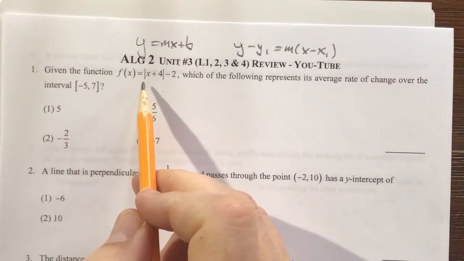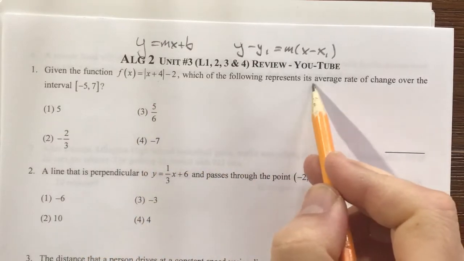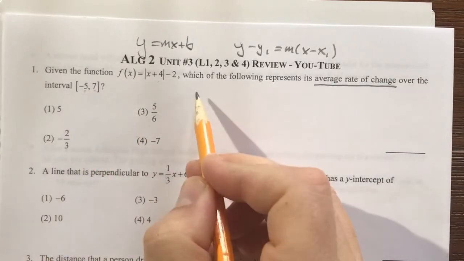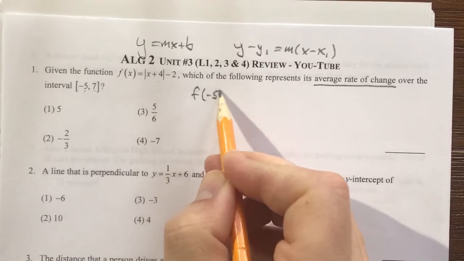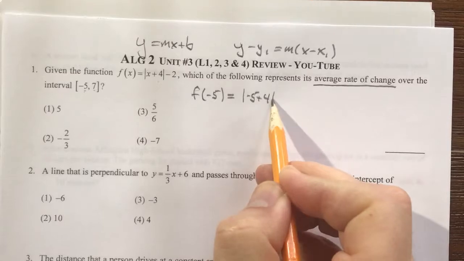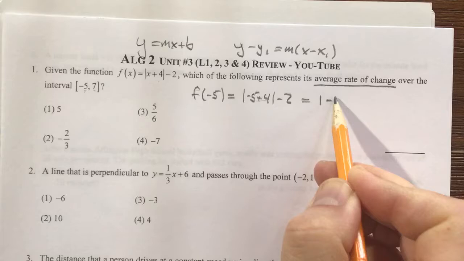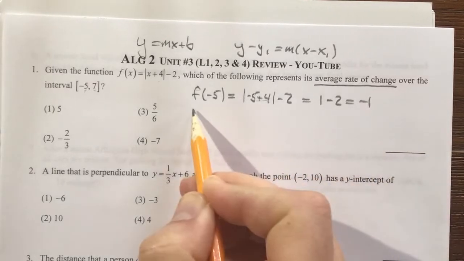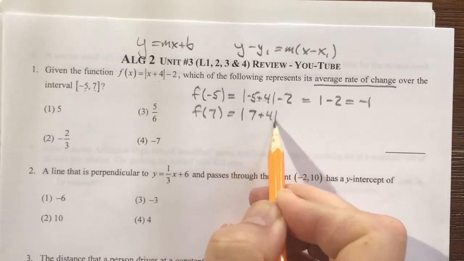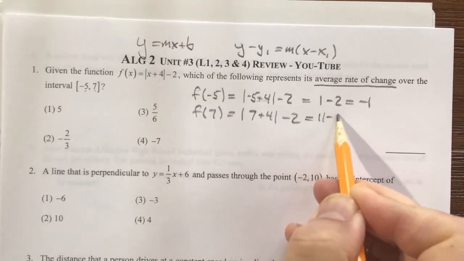All right, so this first one, we've got a function, absolute value, minus 2. Find the average rate of change from -5 to 7. So there's the inputs. I've got to get the outputs. I'm going to take -5, plug it into the function. Get the absolute value of -1, which is going to turn into 1. Take away 2, I'm getting an output of -1. F of 7. 7 plus 4, that's 11. Absolute value of 11 is 11. Take away 2, 11 take away 2 gives me 9.